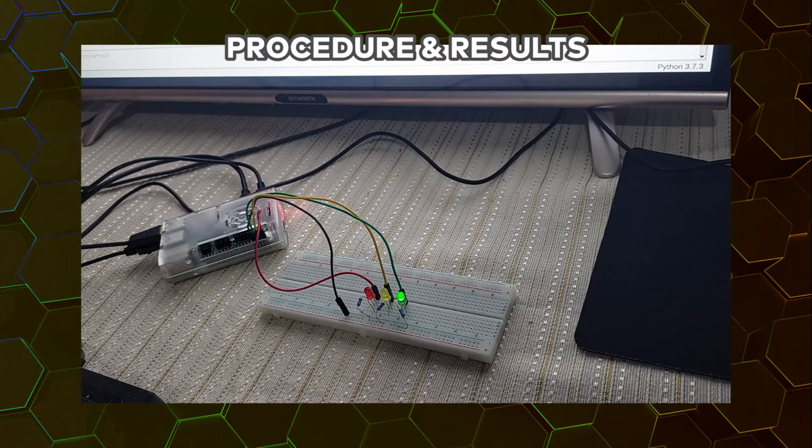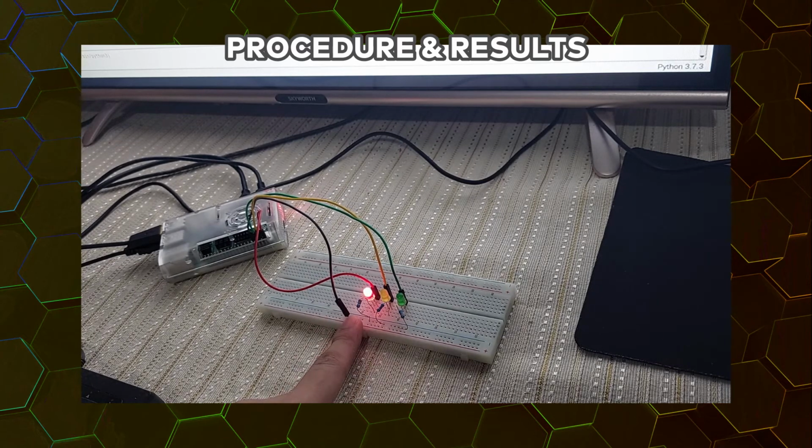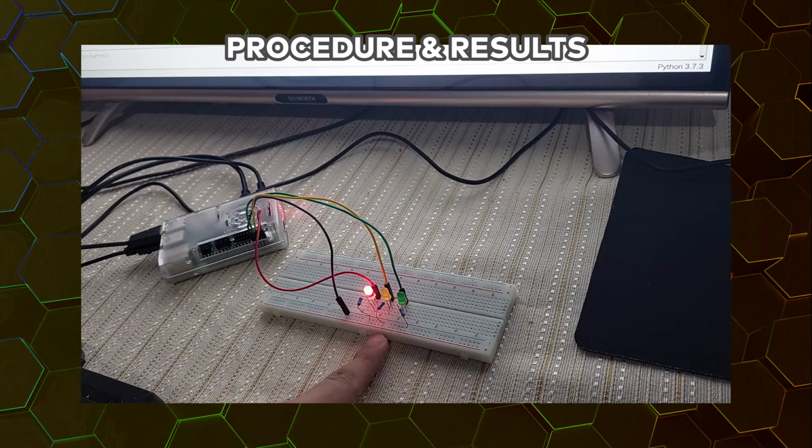So as we could see, the code used for part 2 of our experiment yielded the same results as part 1 of our experiment, wherein the green light would light up for 10 seconds, the yellow light for 1 second, and the red light would light up for 10 seconds. And after 10 seconds, the red light and the yellow light would light up for 1 second, and the green light would light up for another 10 seconds, and the loop repeats.